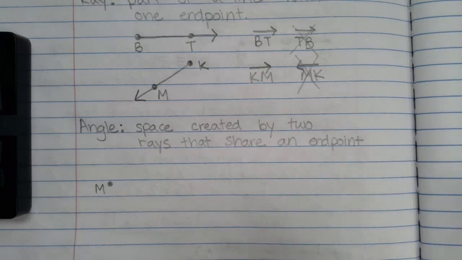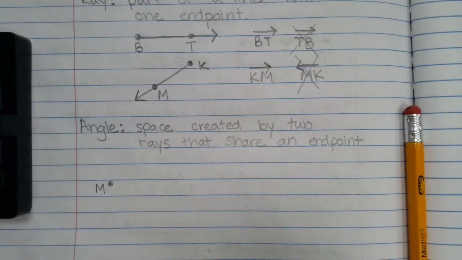I like using M because my capital M's look really good. I don't know if you guys noticed that. I use M a lot.